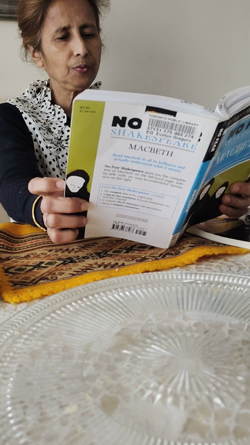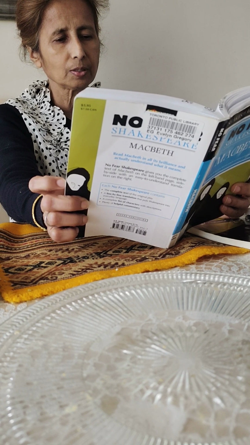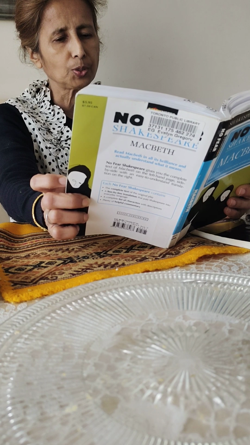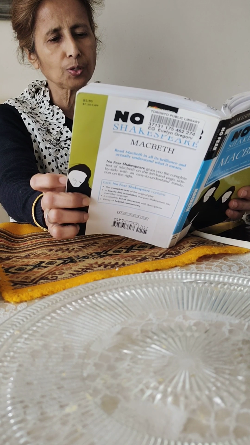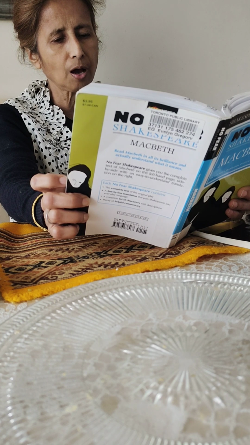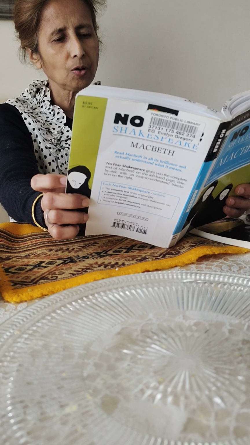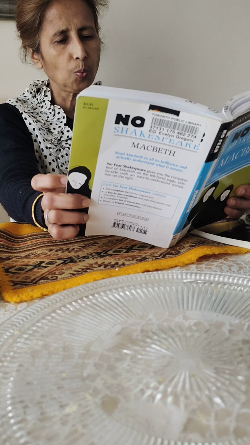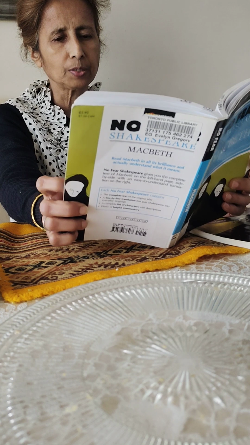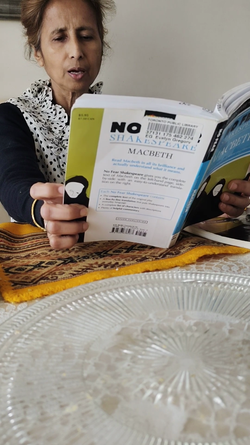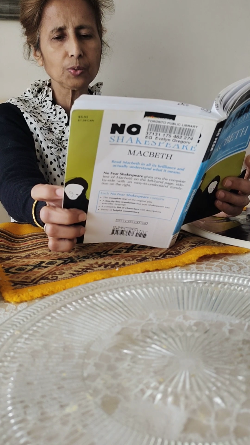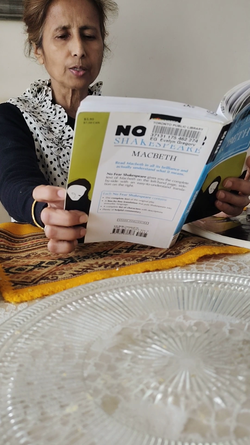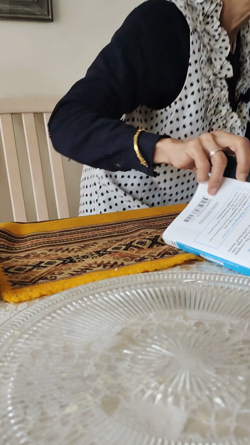Macbeth says: We have scotched the snake, not killed it. She'll close and be herself, whilst our poor malice remains in danger of her former tooth. But let the frame of things disjoint, both the worlds suffer, ere we will eat our meal in fear and sleep in the affliction of these terrible dreams that shake us nightly. Better be with the dead, whom we, to gain our peace, have sent to peace. So Macbeth says, we have slashed the snake but not killed it. It will heal and be as good as new, and we'll be threatened by its fangs once again. But the universe can fall apart and heaven and earth crumble before I'll.